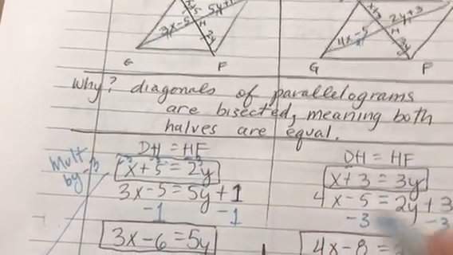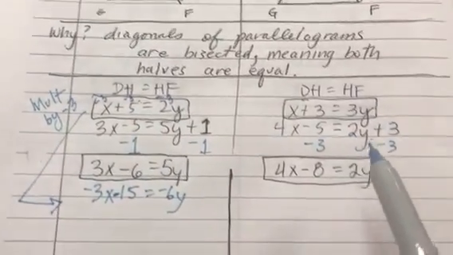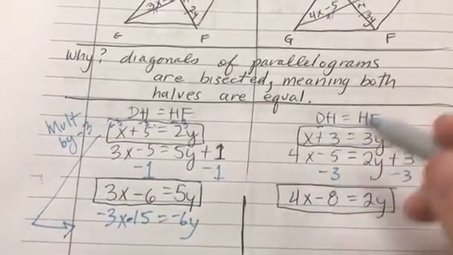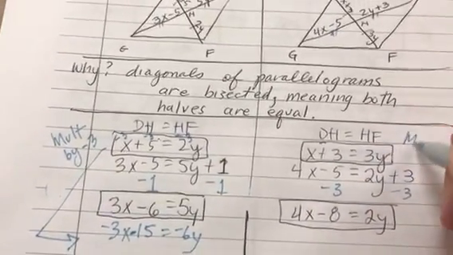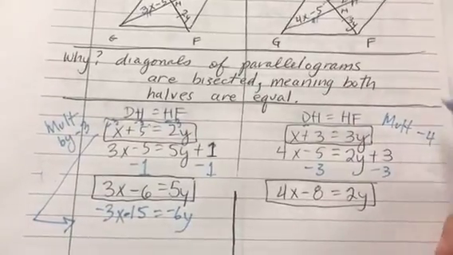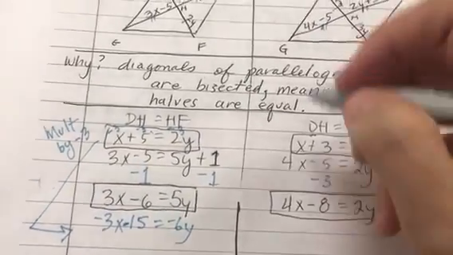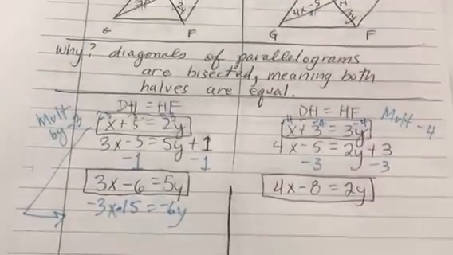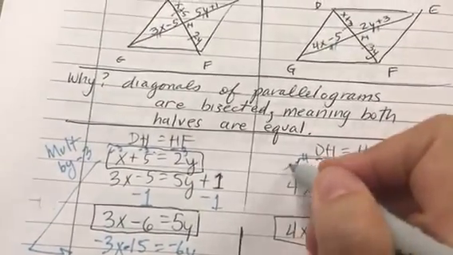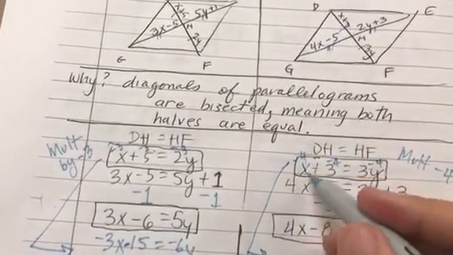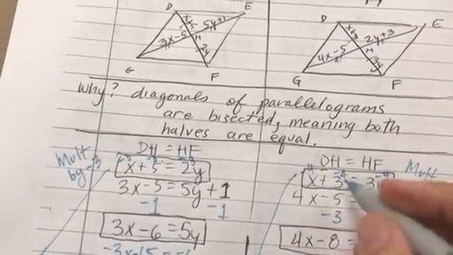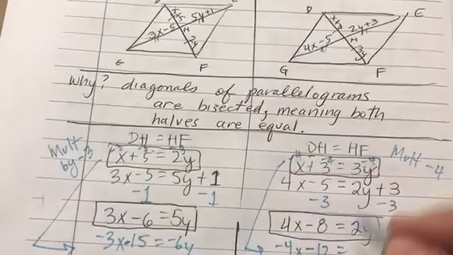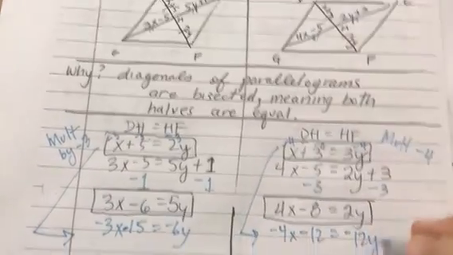I'm going to do the same thing on this side, but my plan has to be a little different because I want this to cancel. So it looks like my plan is going to be to multiply by negative 4. It's a similar plan. So negative 4, negative 4, negative 4. I'm going to multiply every term by negative 4. And I'm going to rewrite that down here. So negative 4 times x, negative 4 times 3 would be negative 12. Negative 4 times 3y would be negative 12y.